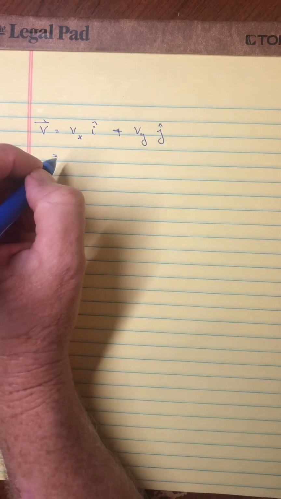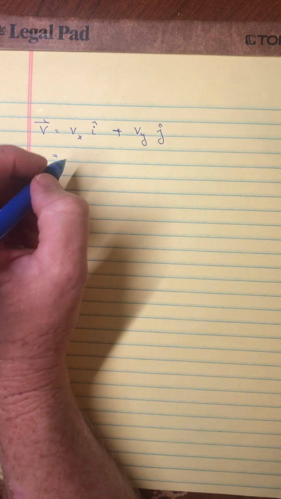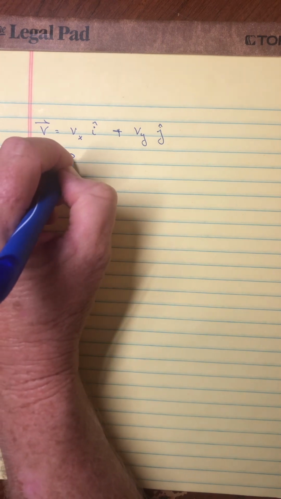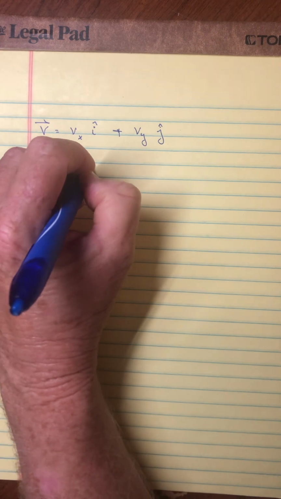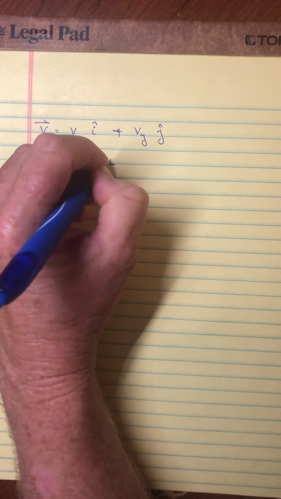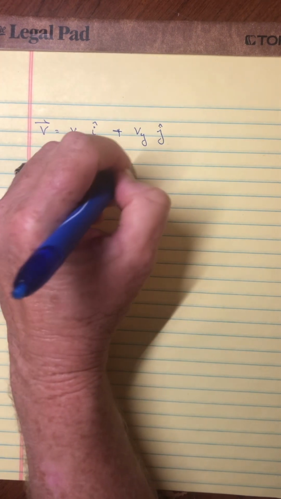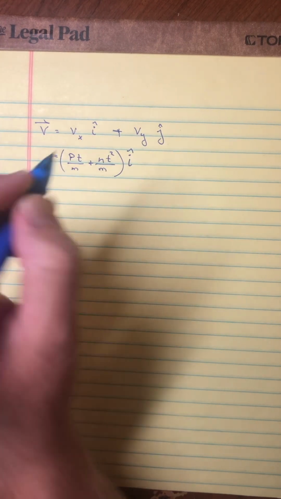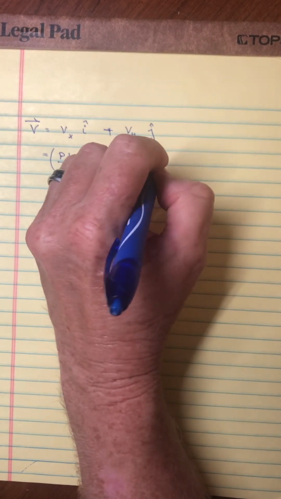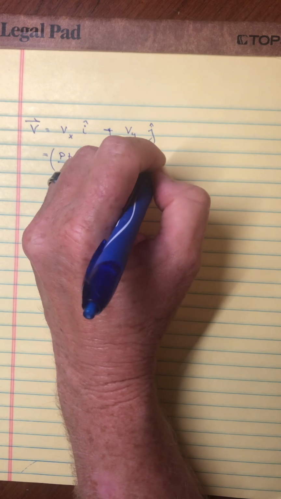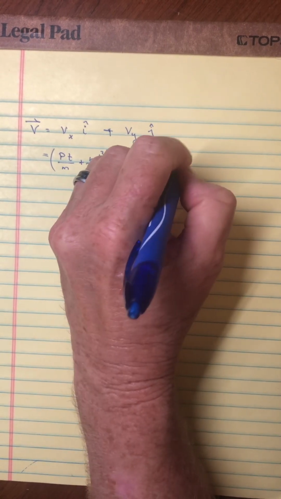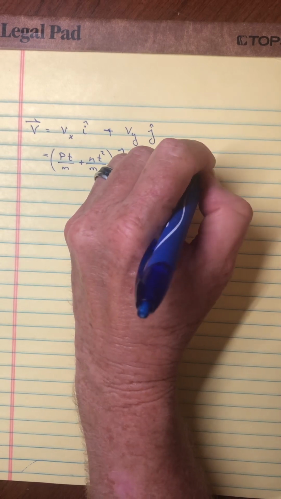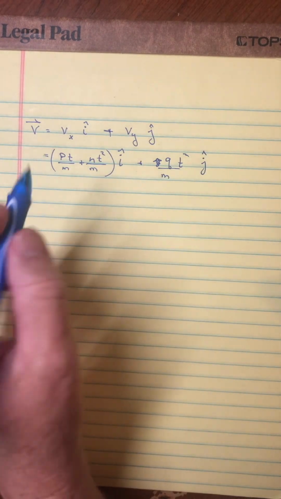But it wouldn't surprise me if they wrote it like, yeah, they do, where they put the x component with a little i hat and plus a y component with a little j hat.